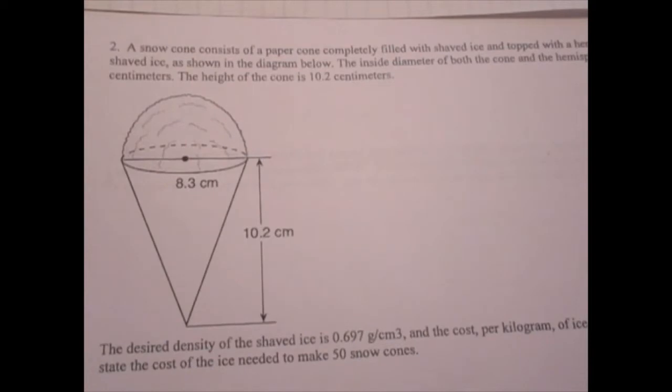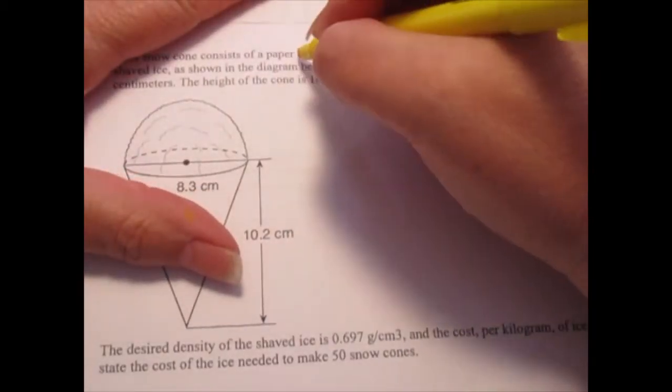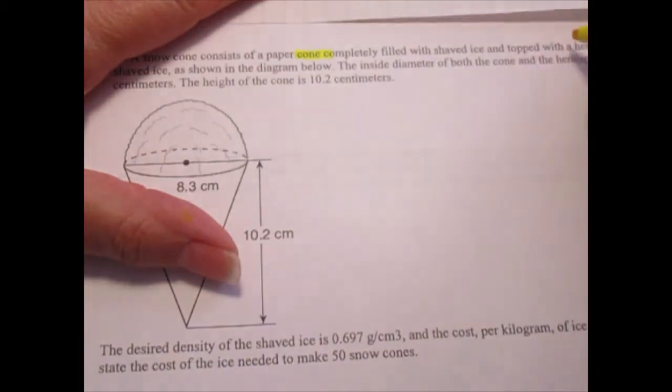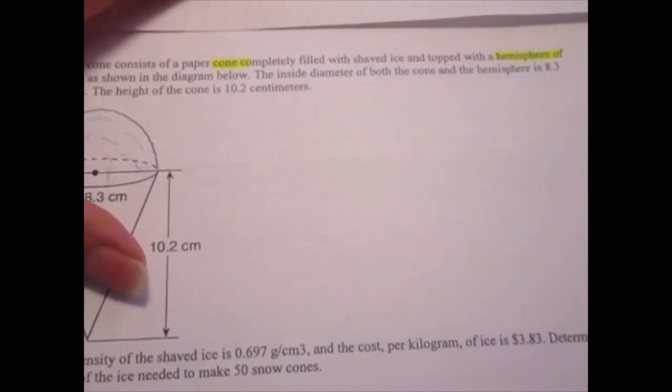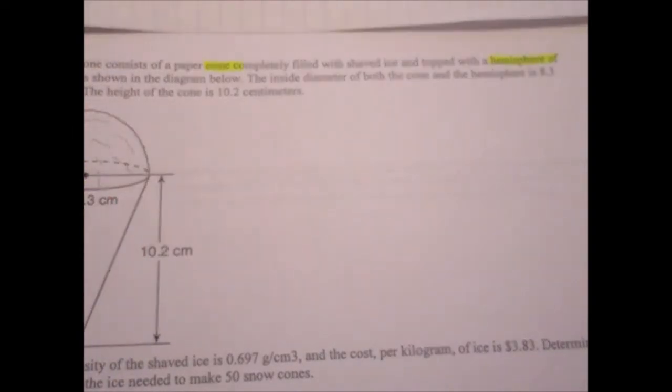Okay, so number 2 says, a snow cone consists of a paper cone completely filled with shaved ice and topped with a hemisphere of shaved ice, as shown in the diagram below. So right there, I'm going to say, oh, look at that. It's a cone and a hemisphere. Okay, so those are 2 important vocabulary words.